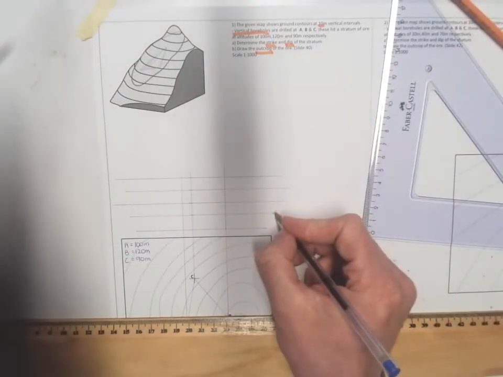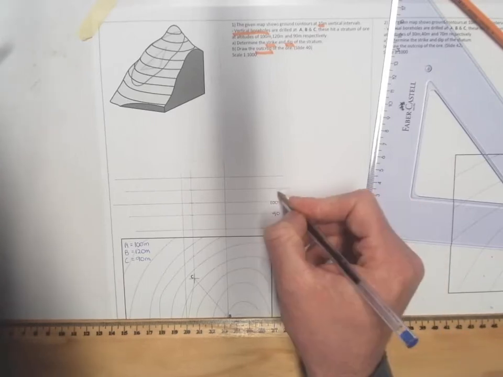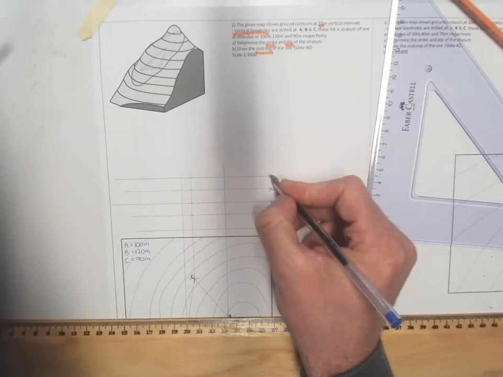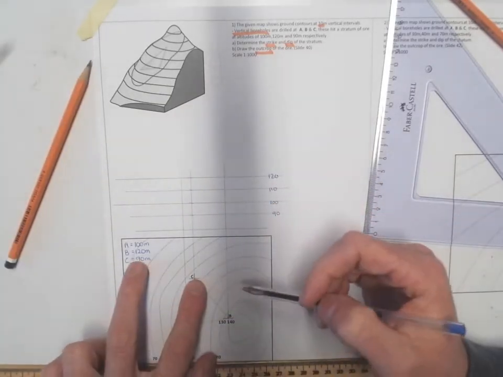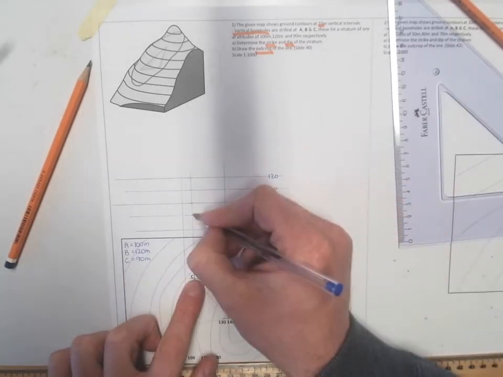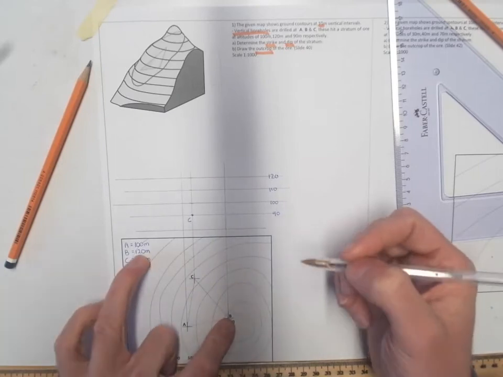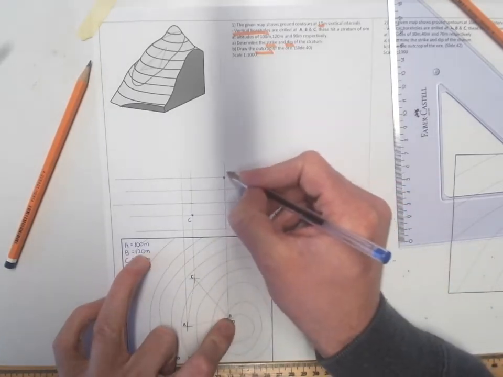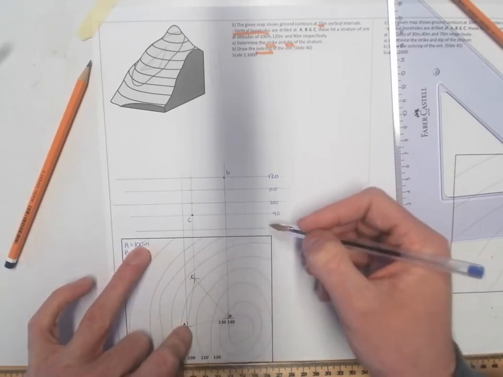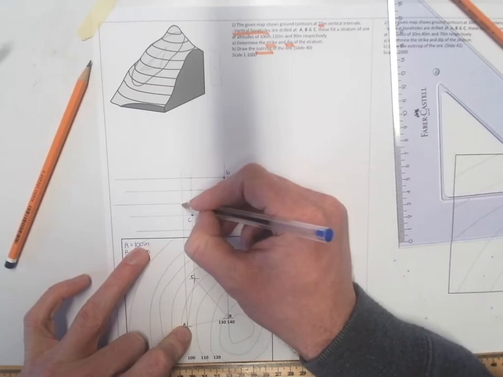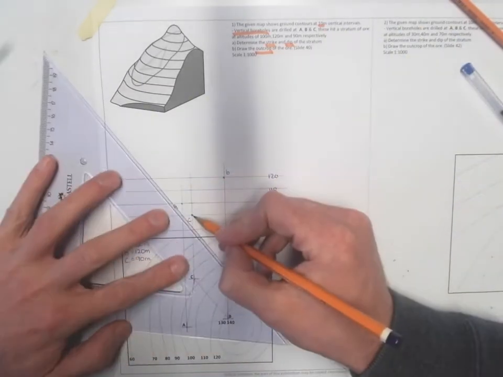I'm going to label that. Starting here, 90, 100, 110 and 120. Then C, we're told in the question, is 90. B, in the question we're told it's 120. And A, we are told, is 100. We draw the elevation.